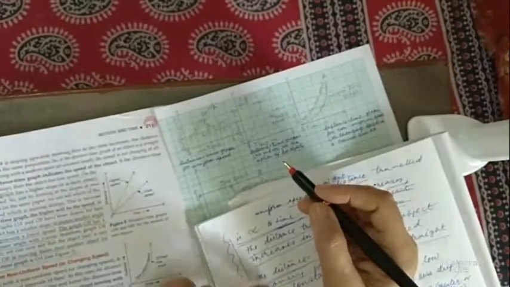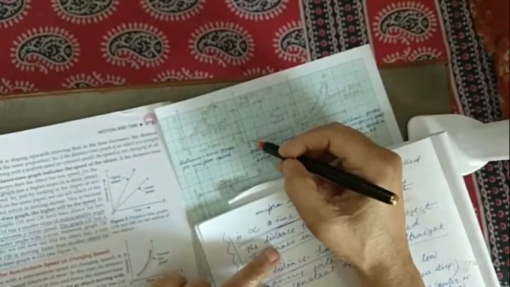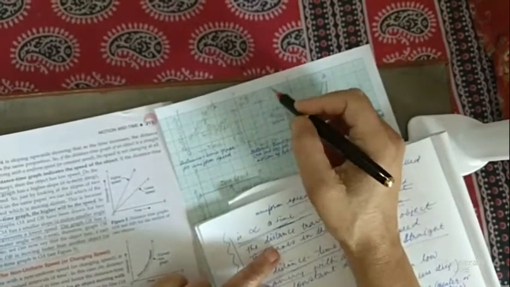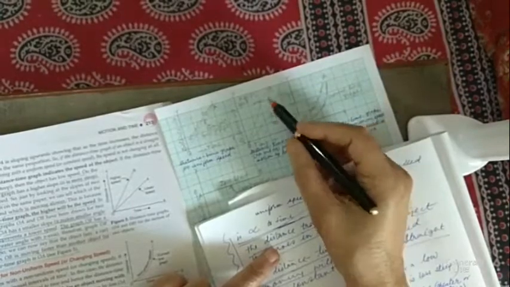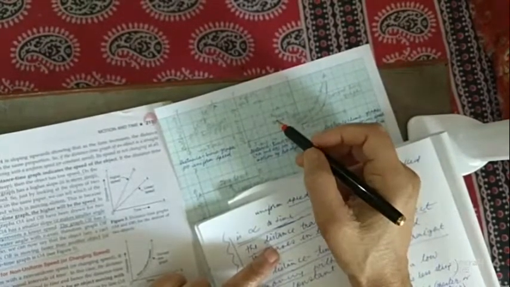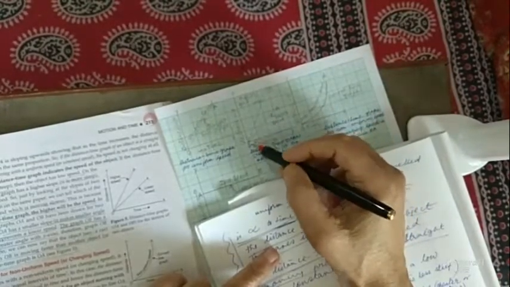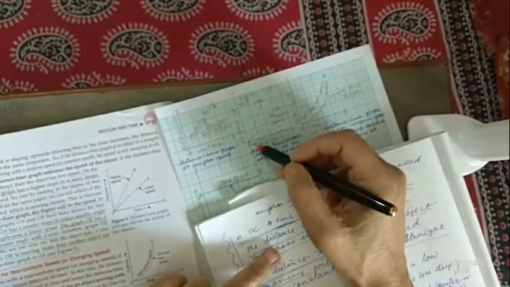Again, I am telling you, the slope or slant of a distance time graph indicates the speed of the object. If this comes in the exam, you can say which one is at higher speed and which one is at lower speed by seeing the slanting line and the steepness.